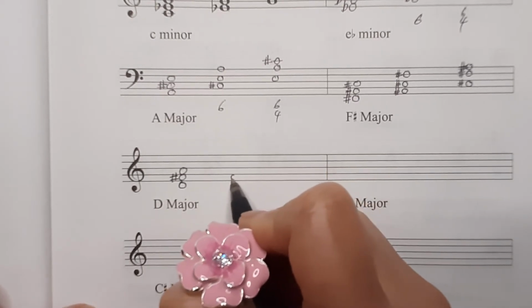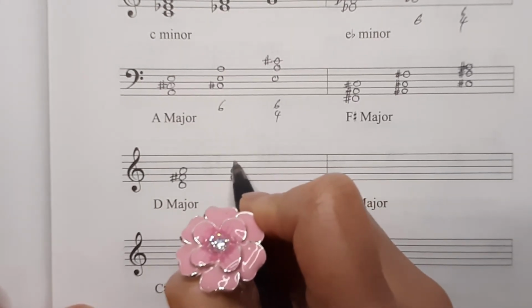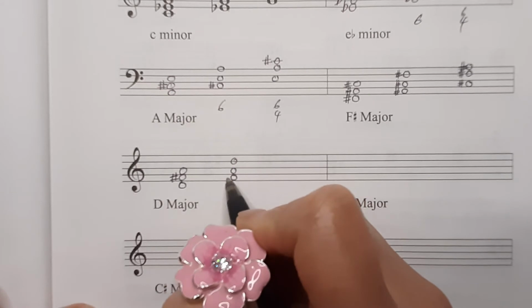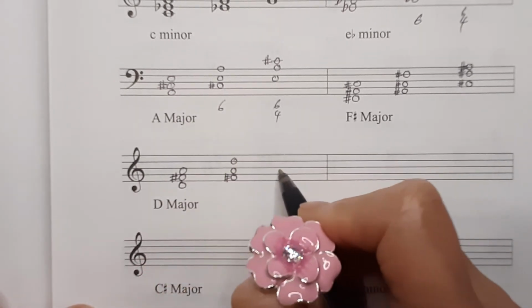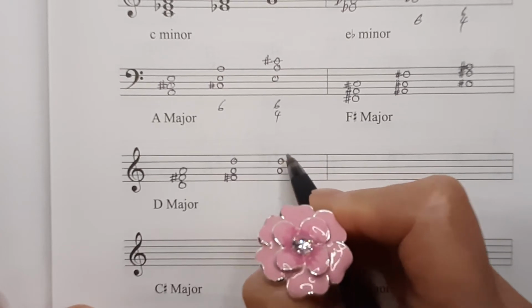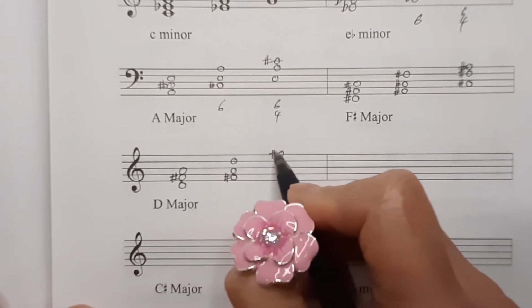Now switch that to the first inversion. Okay, now you want to keep the F sharp and A and bring the D on the top. Now A and D and F sharp on the top.